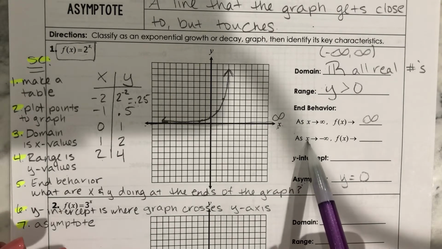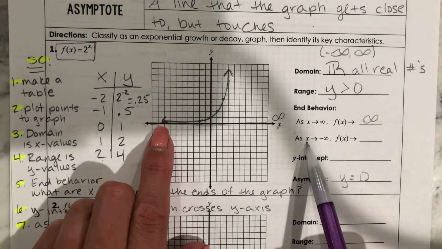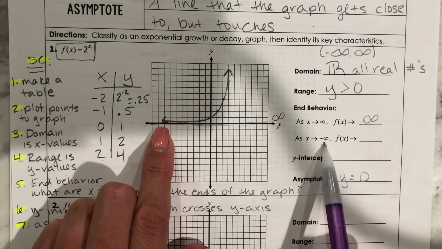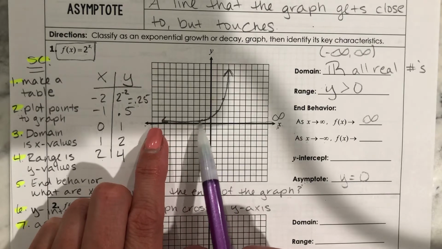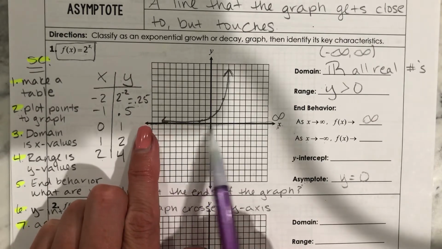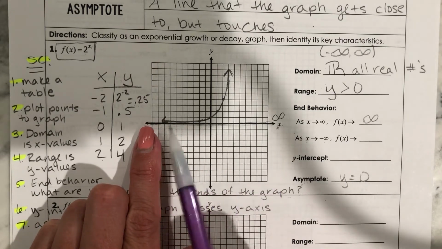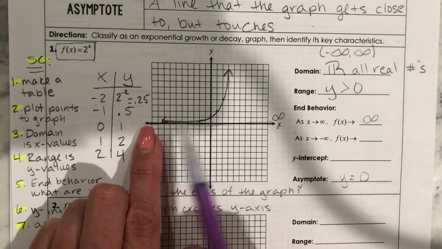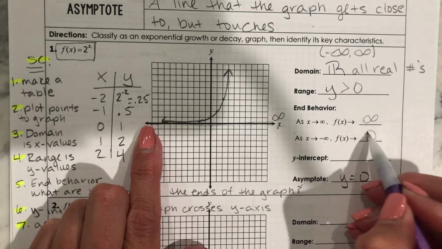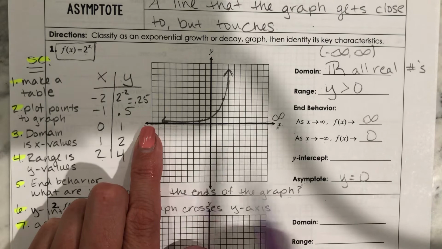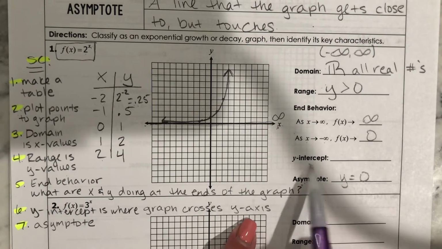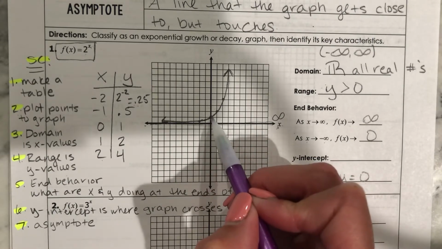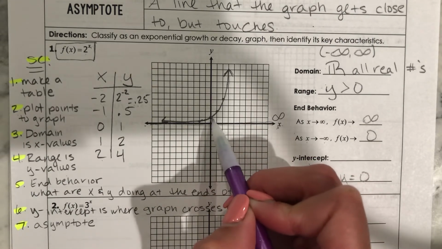All right, well, what happens on the left side here? As x approaches negative infinity, what is y doing? Well, y is getting closer and closer to our asymptote, which is 0. So y is approaching 0. And then finally, your y-intercept, that's just where the graph crosses the y-axis. So this point right here, and that's the point (0, 1).